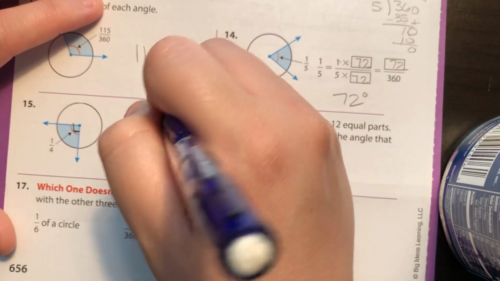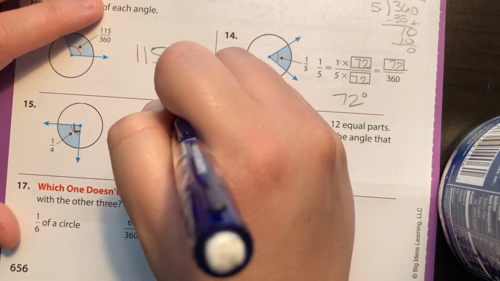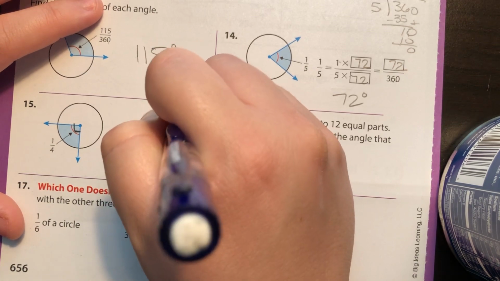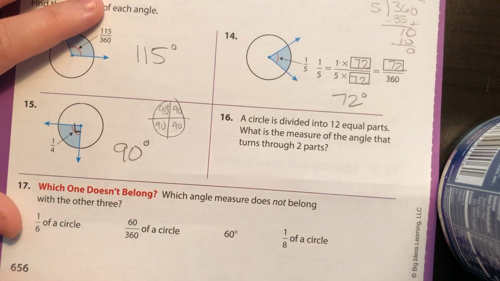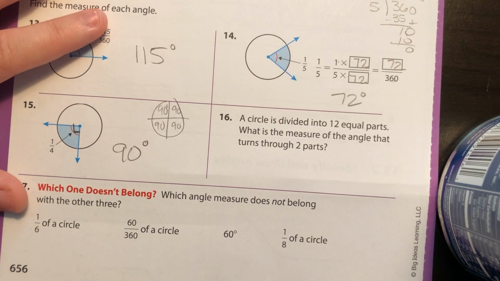Because if you take a circle and you split it into fourths, each one of those fourths is going to be a 90-degree angle. So 90, 90, 90, and 90. So this one's 90 degrees, okay?